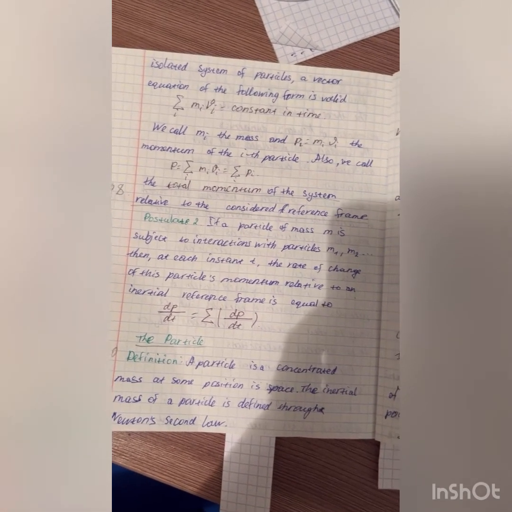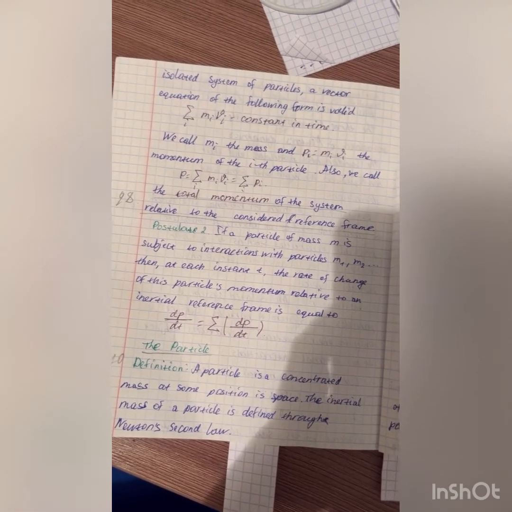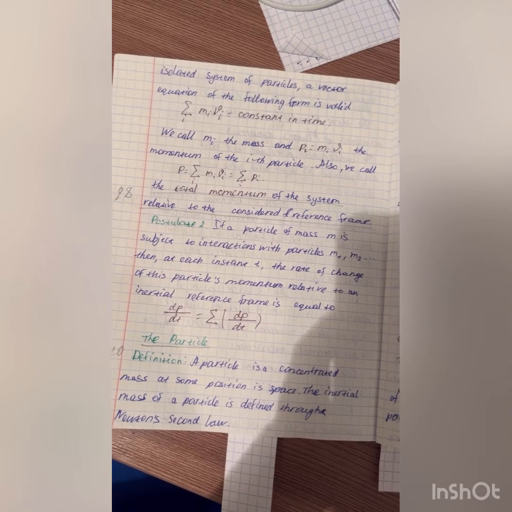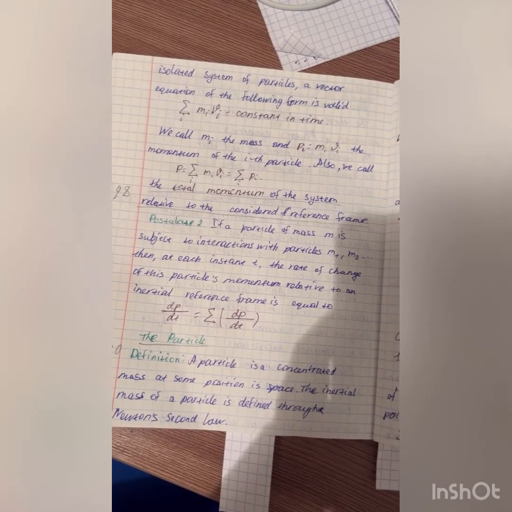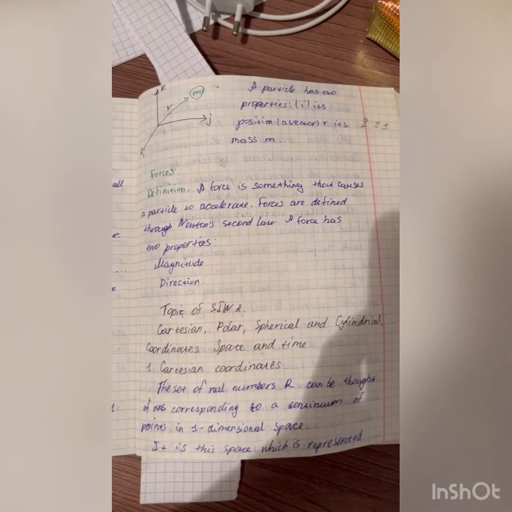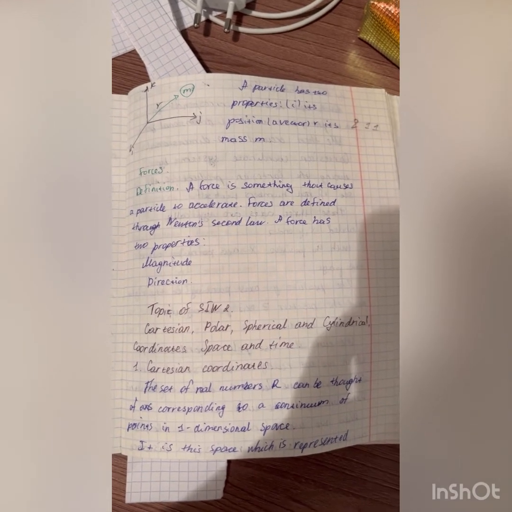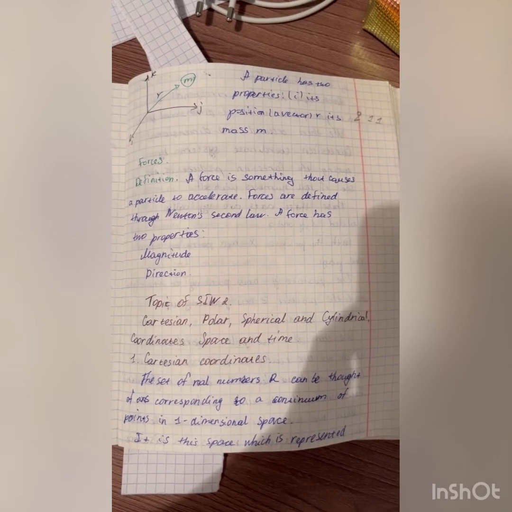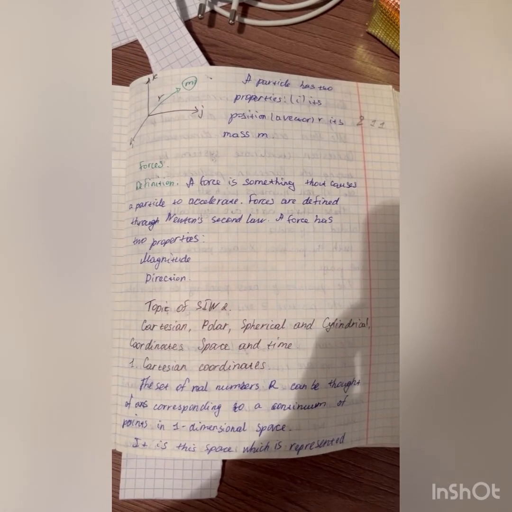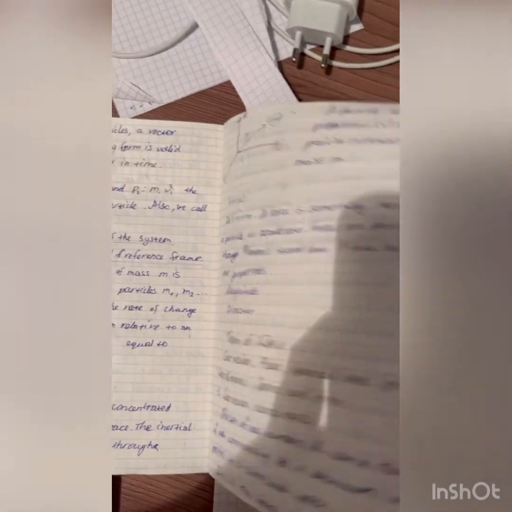The particle definition: a particle is a concentrated mass at some position in space. The inertial mass of a particle is defined through Newton's second law. And force definition: a force is something that causes a particle to accelerate. Forces are defined through Newton's second law. Force has two properties: magnitude and direction.